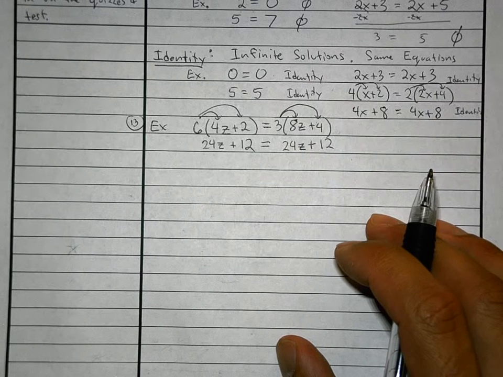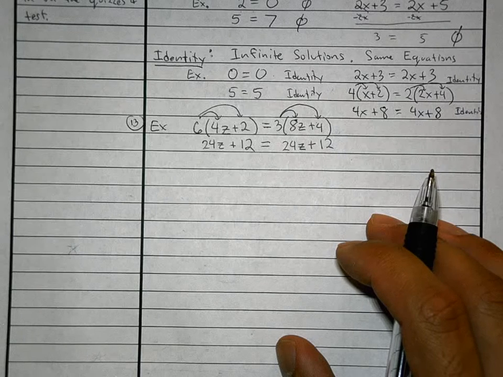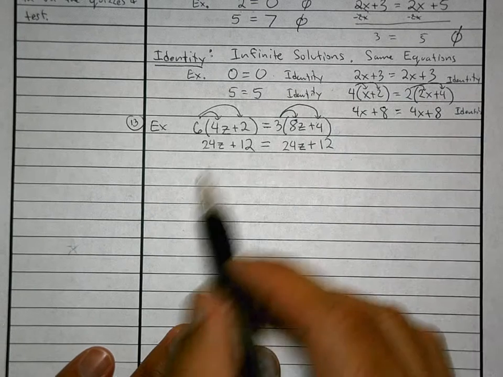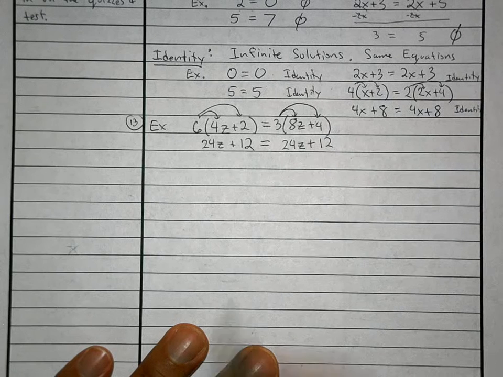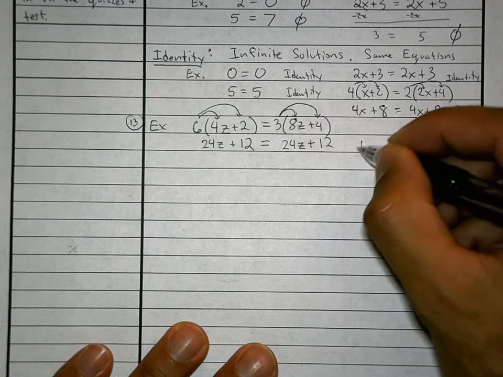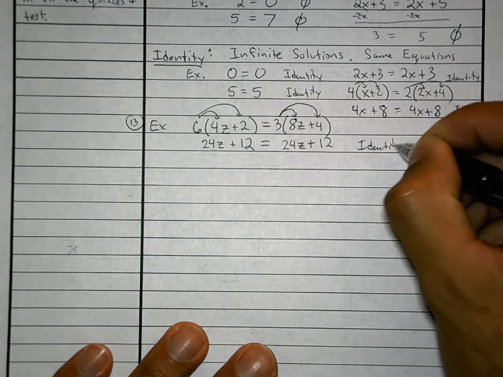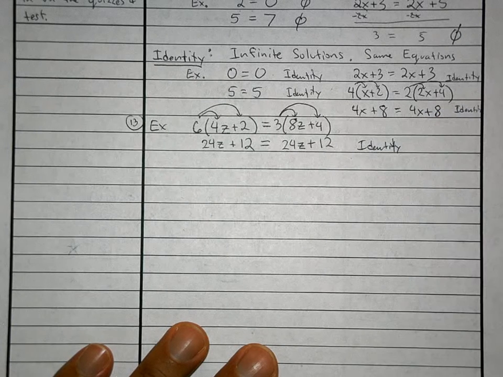Good. Now I could keep going. But at this point, I want you to recognize something. Look at it. Kyler, look at it and tell me, what does it mean? How come? As soon as you know, stop and write identity, because they're the same thing as Kyler said.